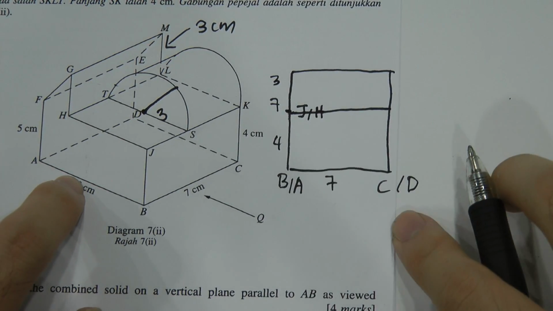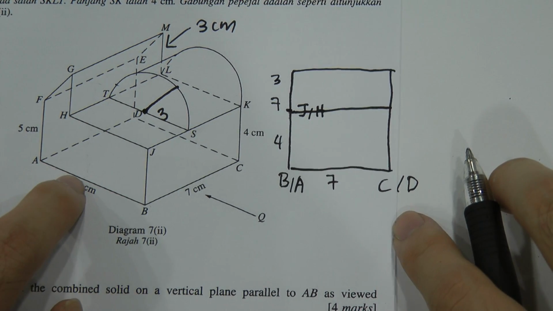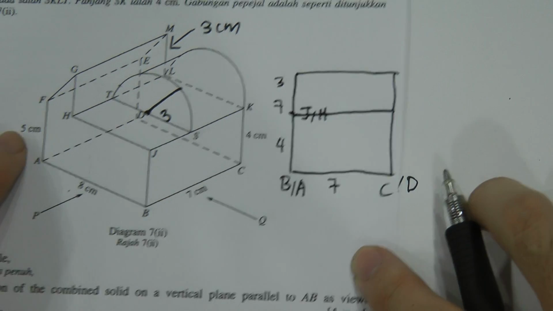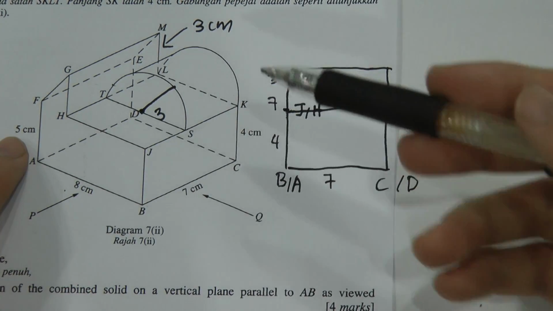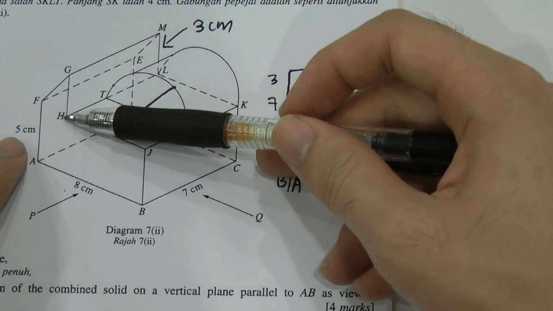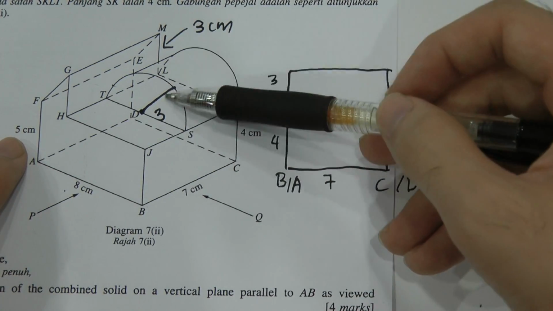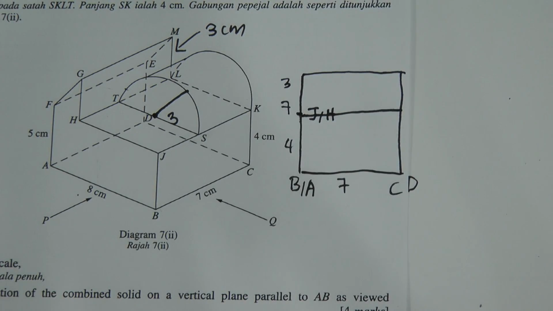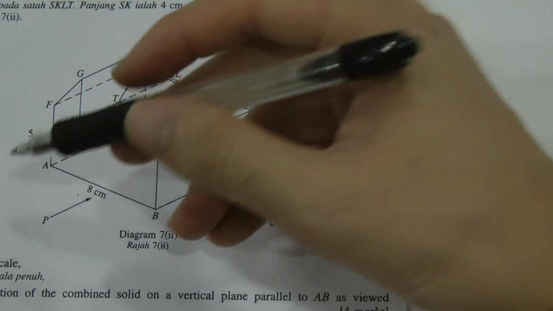One very important thing here is the line HE. HE is above 5 centimeter, and because HE is being blocked by HGML, whenever a line is being blocked, you have to use the dashed line to draw it. This one is 5 centimeter.